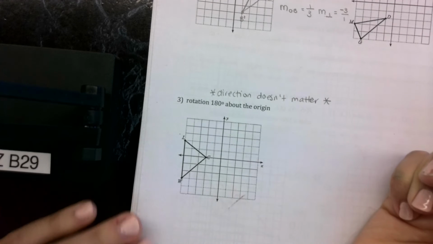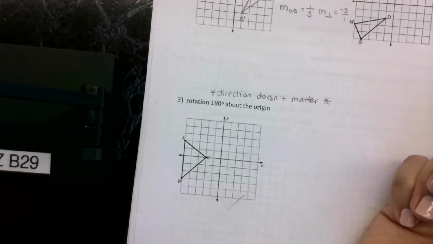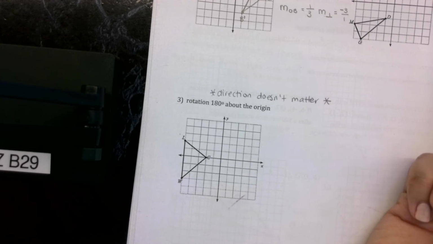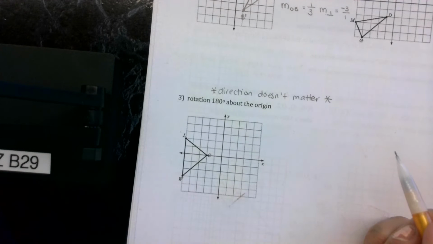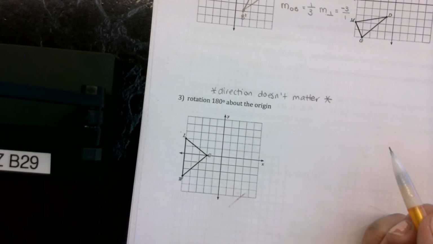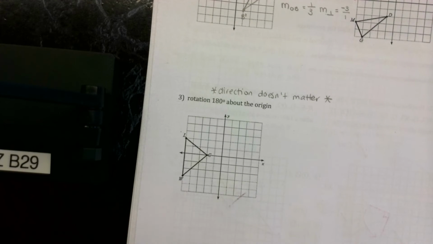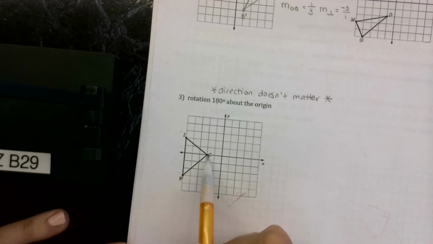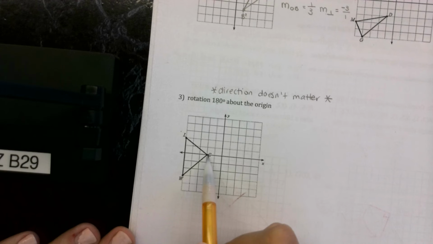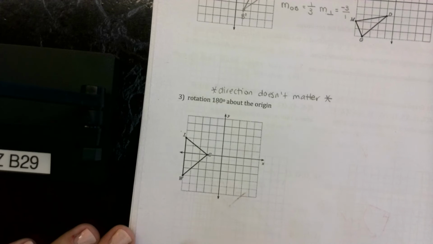Because 180 counterclockwise is the same as 180 clockwise, right? So if you think about a 180 degree angle, what does a 180 degree angle form, or create? I don't know if I'm making sense. Go ahead. Straight line. Yeah, a straight line. So we want to find the slope from our point, but then we want to use the same equivalent slope with the opposite signs to get the other point.